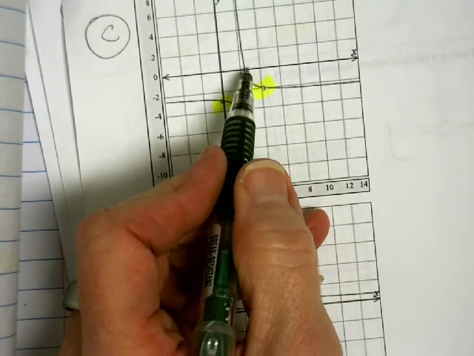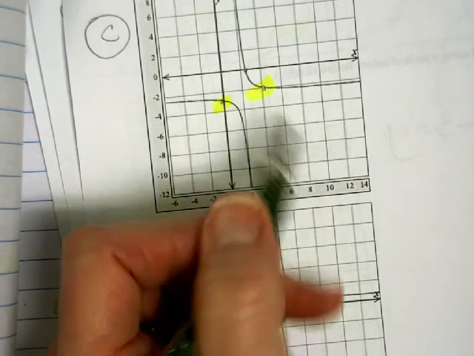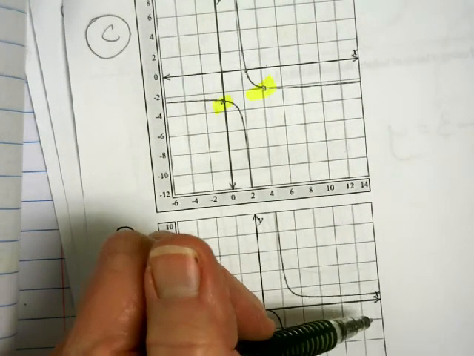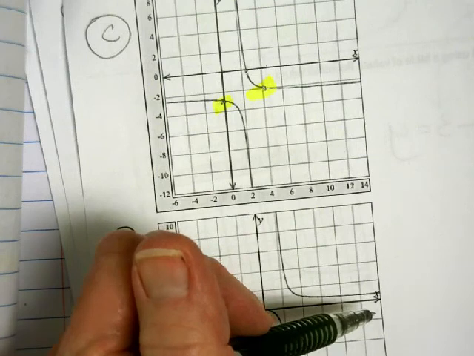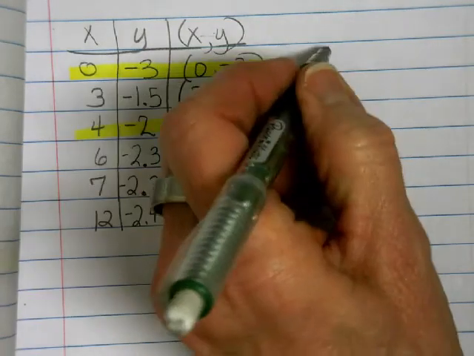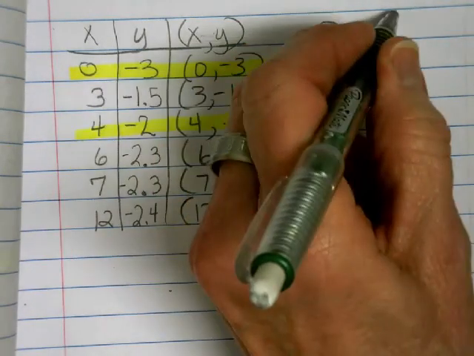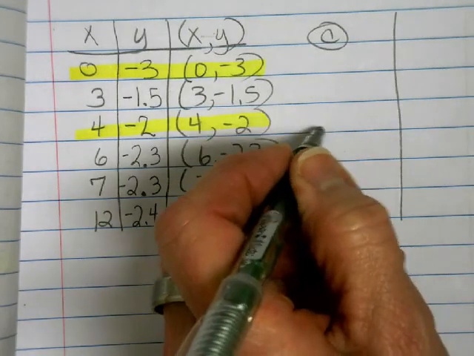So I've got my 0, -3 and my 4, -2. Now you see how that guy is not easy to guess what the answer is? They've got a drop-down menu.